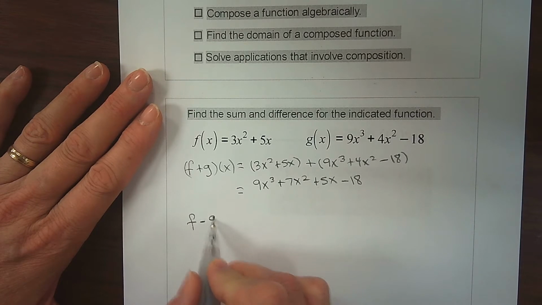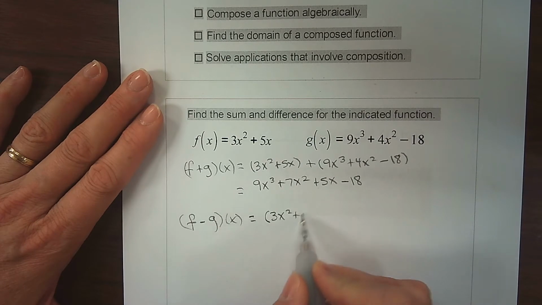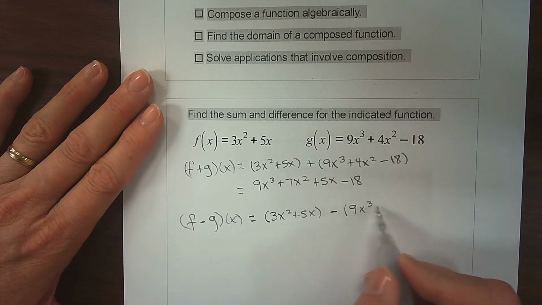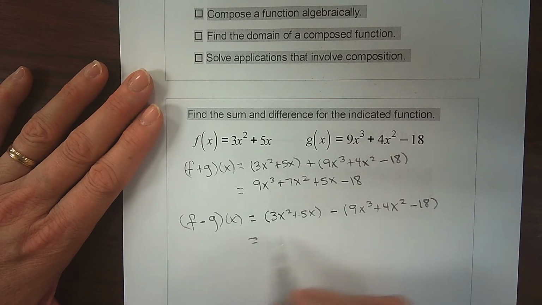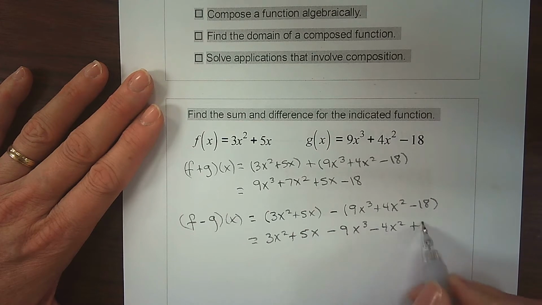If we do f minus g of x, and of course the order of subtraction matters, so I'm talking about taking the first function and subtracting the second. Do be careful when we say we're subtracting the second function. That means that we're subtracting all of the terms in that second function, so I really have to distribute that negative sign. And now again, I'm just going to combine like terms.